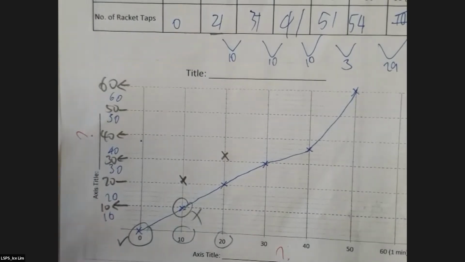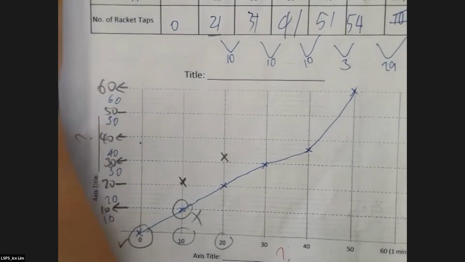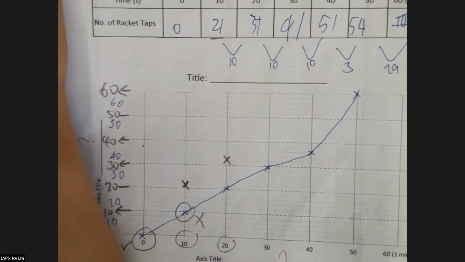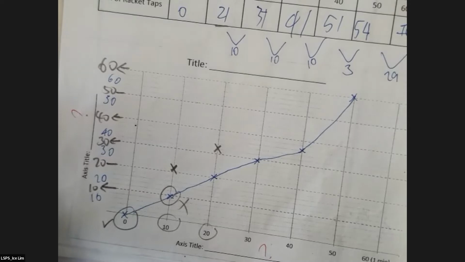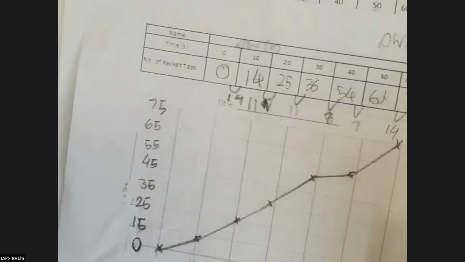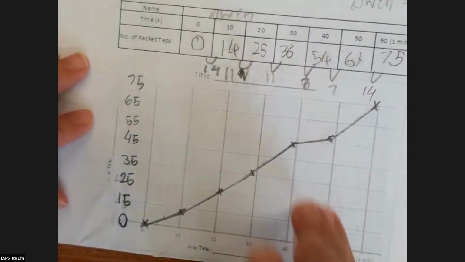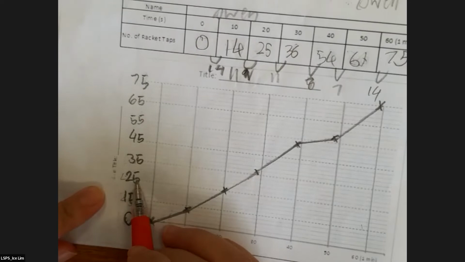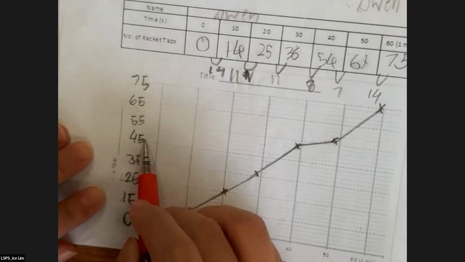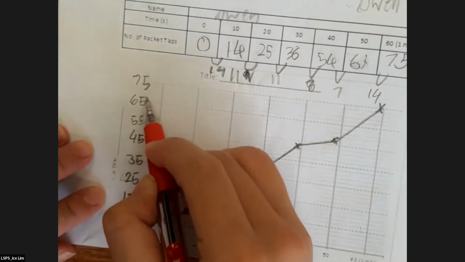Okay? Now, let me take a look at somebody who may have gotten it right. Let's take a look at Owen, see whether he got it right. Charting his own one. He had 0, 15, 25, 35, 45, 55, 65, 75.